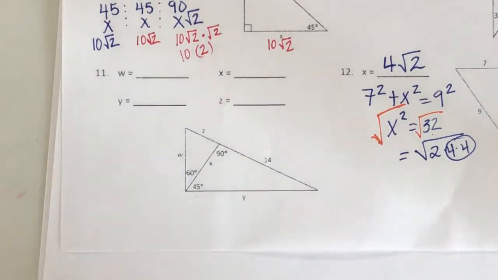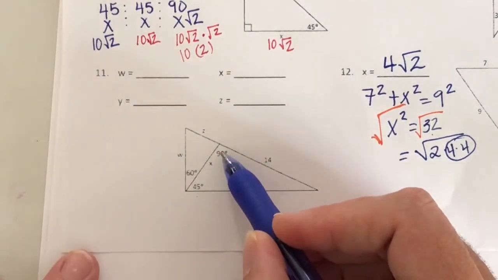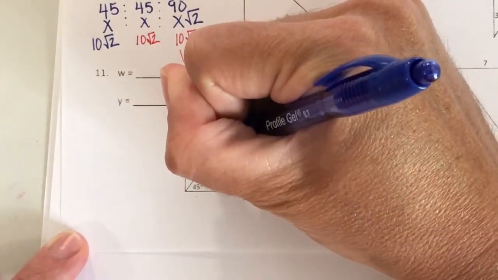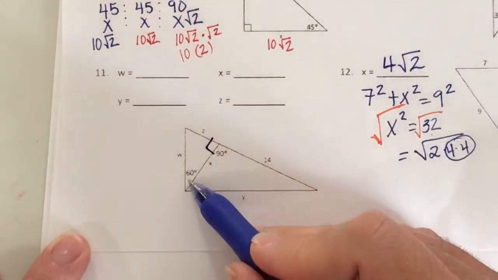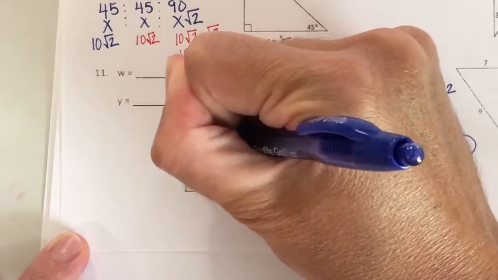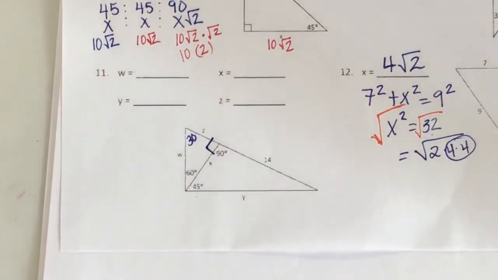So the first thing that I see here is my 90-degree angle. So if that's 90 degrees, then that means this has to be a right angle. And if this is 60 degrees and that's 90, then this angle here has to be 30 degrees. Okay, so now let's take a look at the other triangle, the other missing angle.